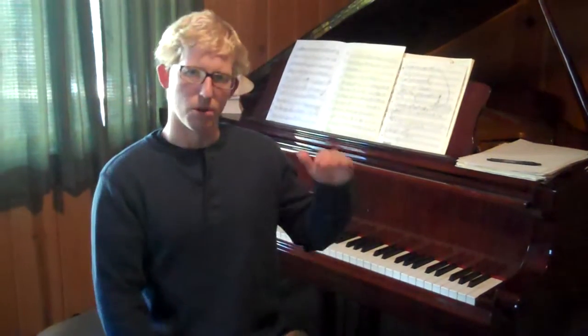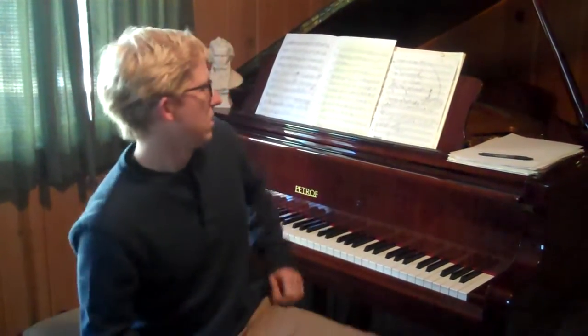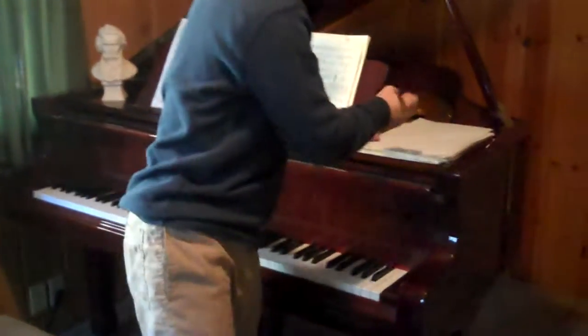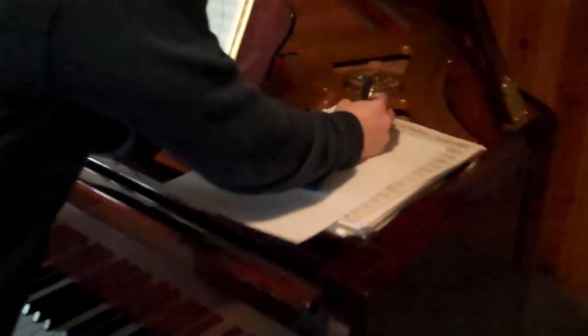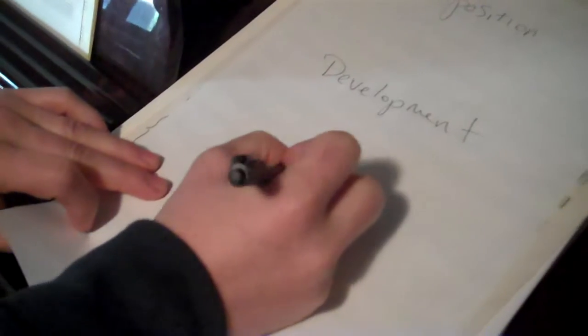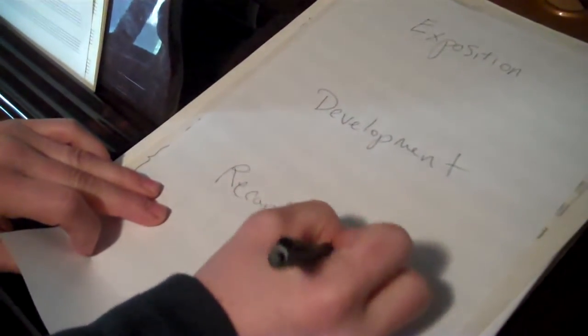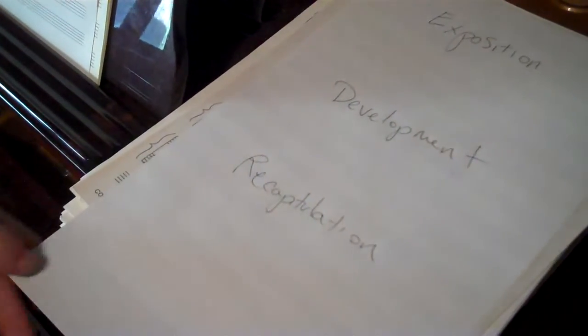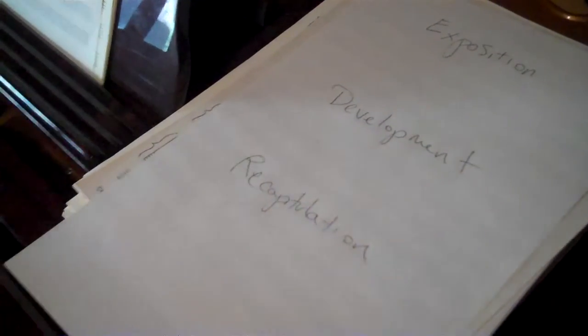And we have it broken down into three main sections, which I'll show here. The first is called the Exposition. Then we have the Development, and then the Recapitulation. Those are the three main sections, and we'll go through each of those and what they do for the piece.